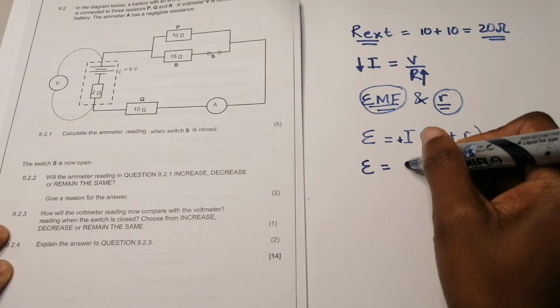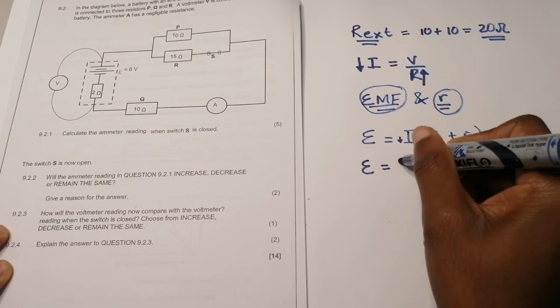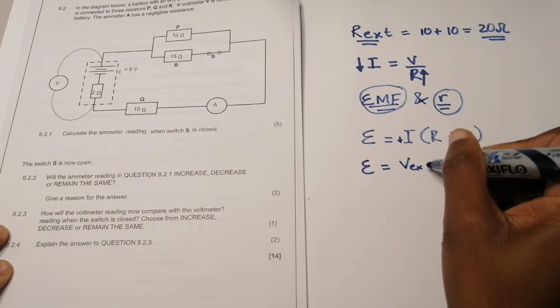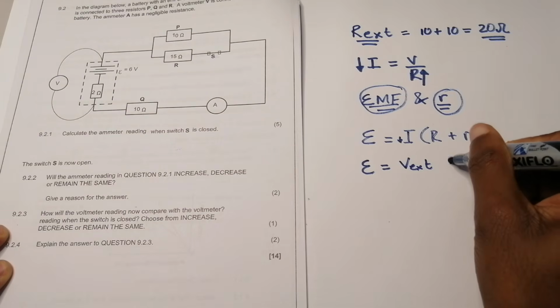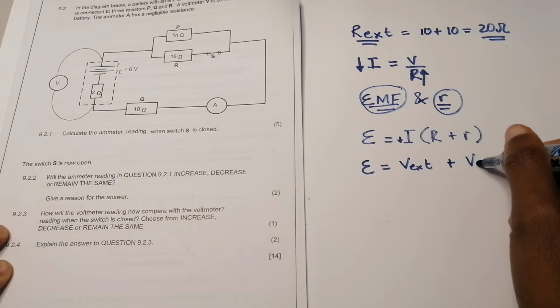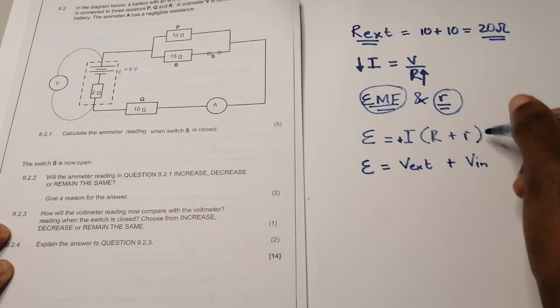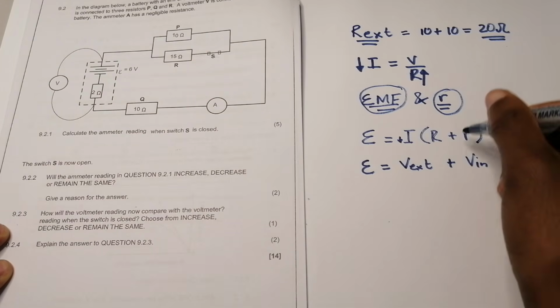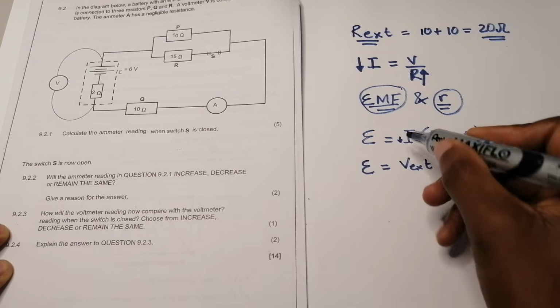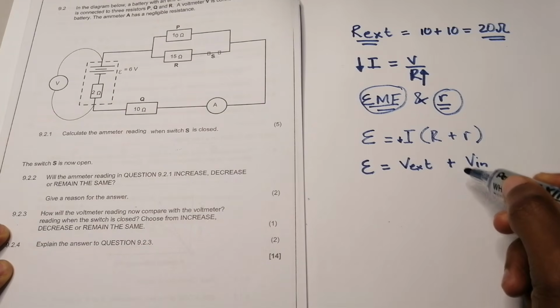So I'm just going to say, okay, but we know that I times R is V external plus, let's say, V internal or V loss. So our internal resistance stays the same, but our current has decreased.